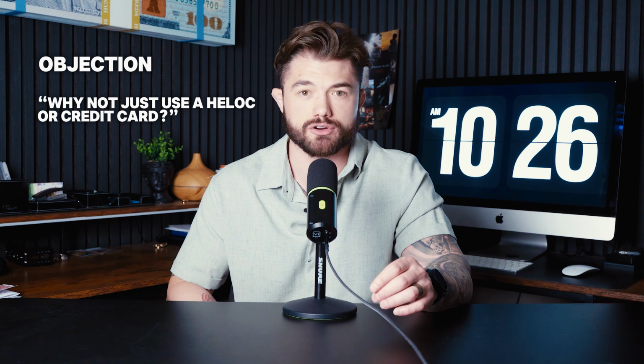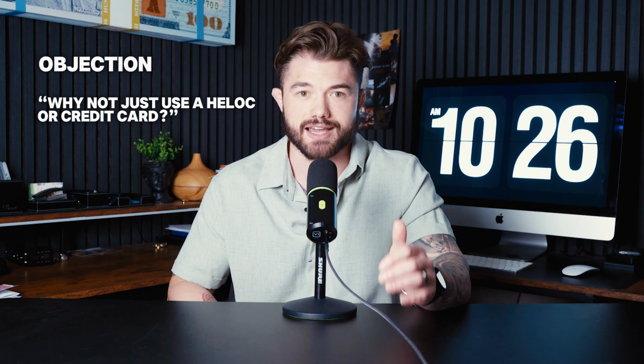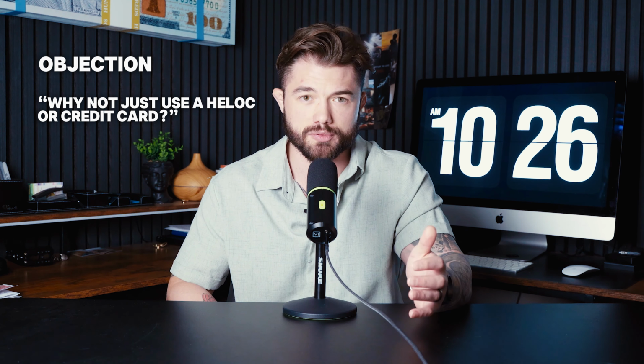Objection number 3, why not just use a HELOC or credit card? Well, because policy loans are guaranteed, private, and don't depend on interest rates, market conditions, or bank approvals. It's not just about the rate, though. It's ultimately about the control, long-term history, private, not exposed to creditors, liens, or judgments, and all the other foundational principles that are inside of an infinite banking policy.